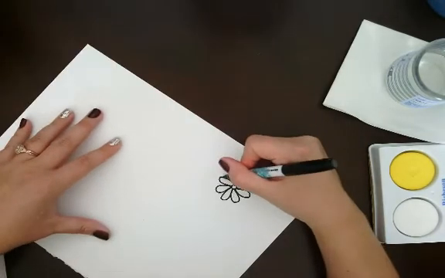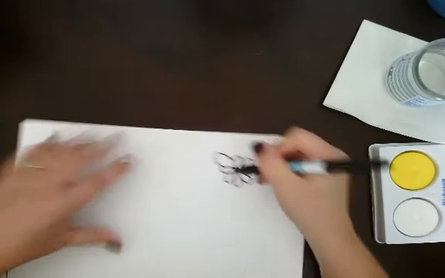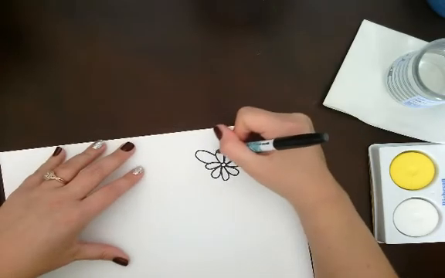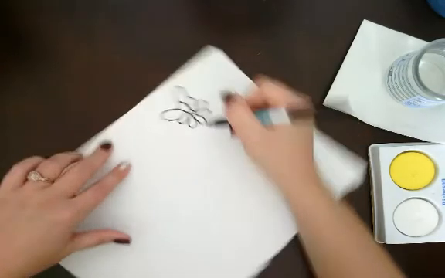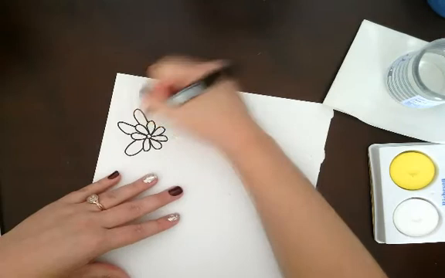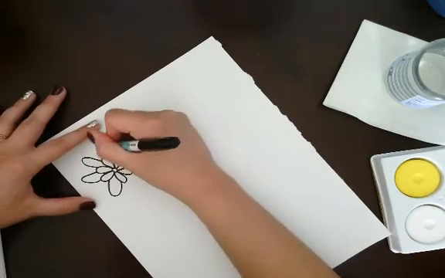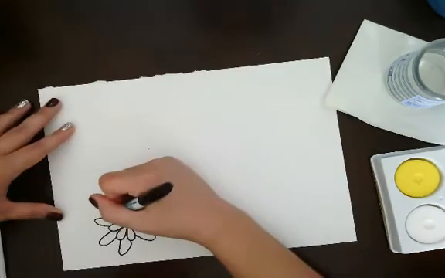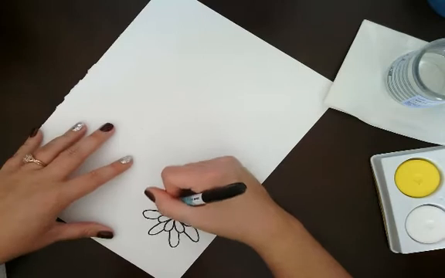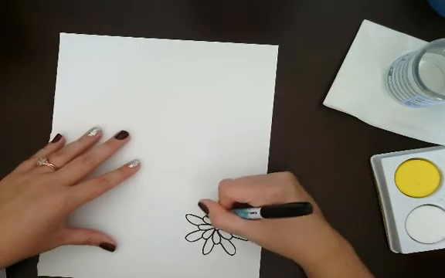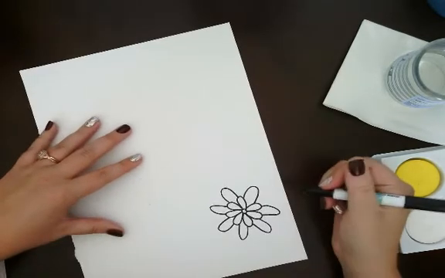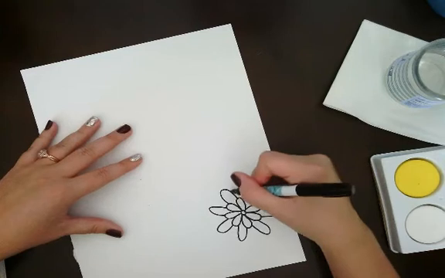Now from here, I want to make the flower bigger. So I'm going to start making petals going around. And remember, you can move your paper in a circular form as you're moving around and adding your petals.